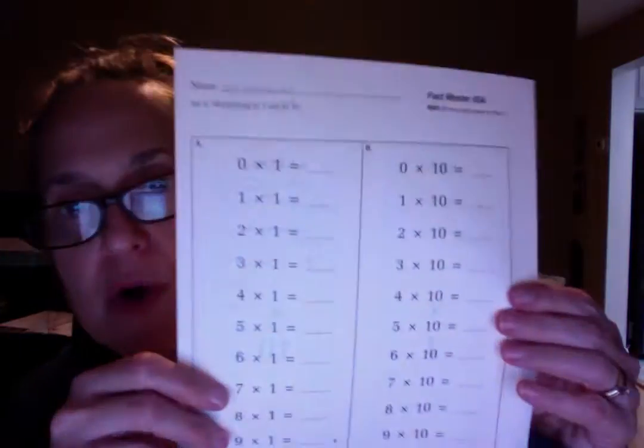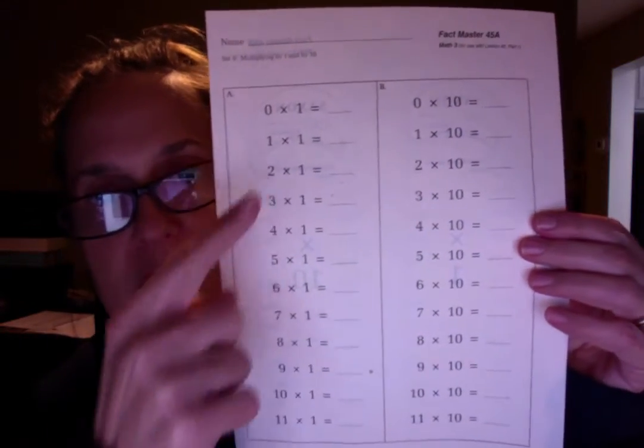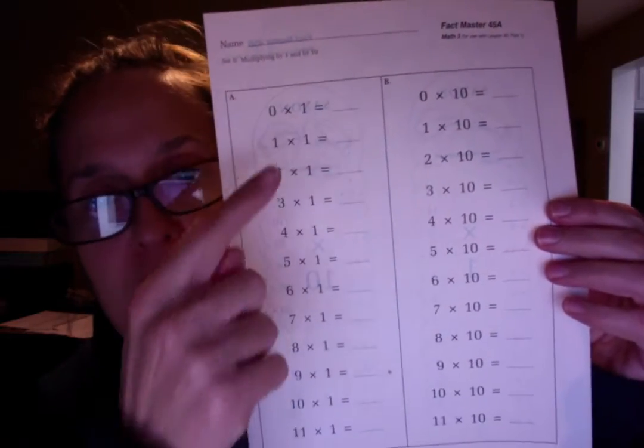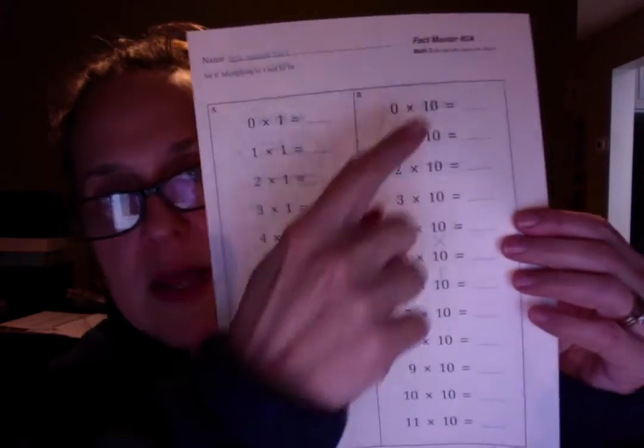Okay, so our new concept for this day is multiplication. We're going to multiply numbers times 1 and times 10. So let's take a look at times 1 first.